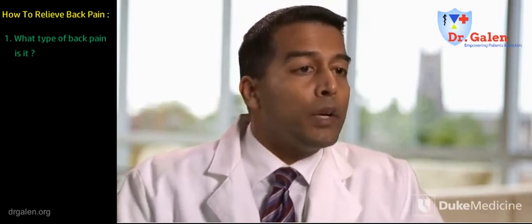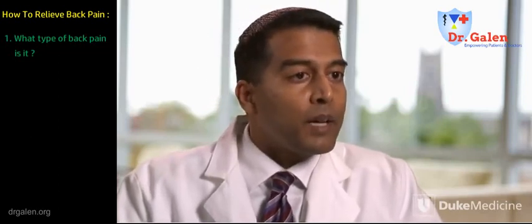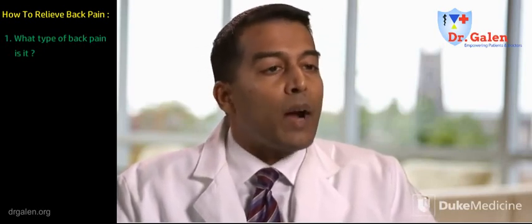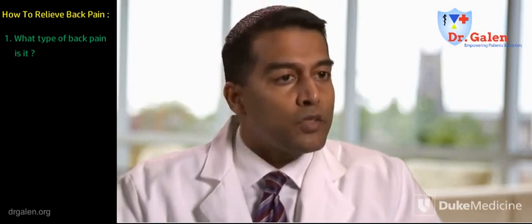There are some instances when patients are at higher risk for having serious causes of back pain, such as cancer or infection or fractures. And certainly if any of these risk factors may apply to you, then you will want to let your doctor know about those things so that we can pursue those avenues appropriately and make sure that it's not a serious cause of your back pain.